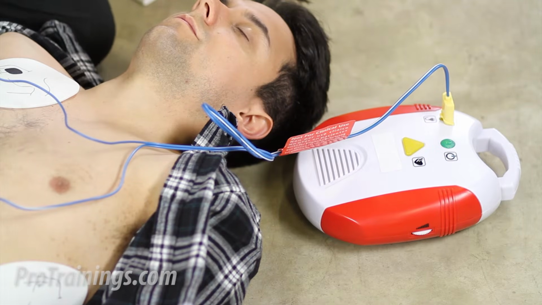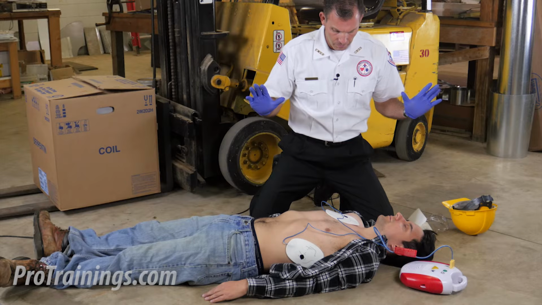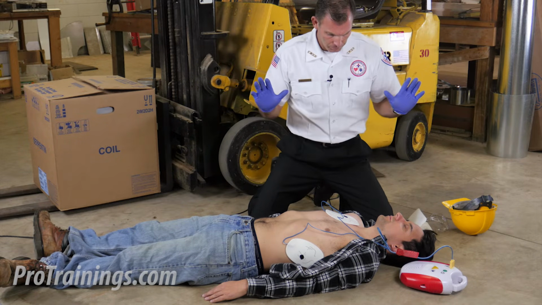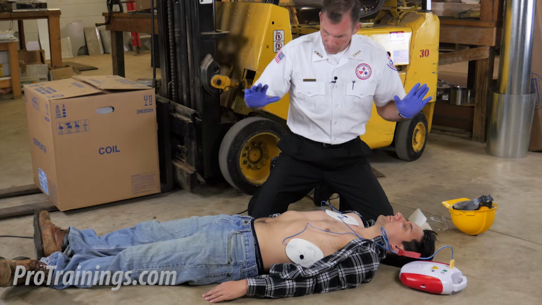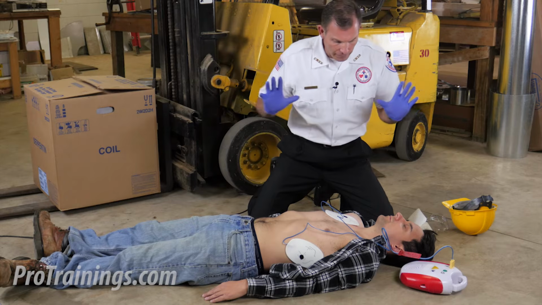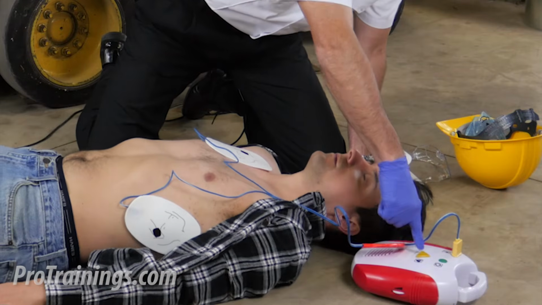Analyzing rhythm. Everyone stand clear. Not touching the patient. Shock advised. Charging. Everyone stand clear. Check to make sure no one's touching the patient. Everybody's clear. Everyone stand clear. Push the shock button. Shock delivered.